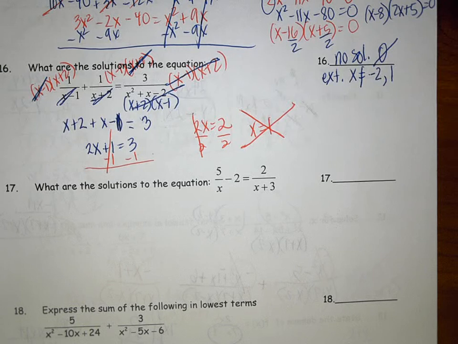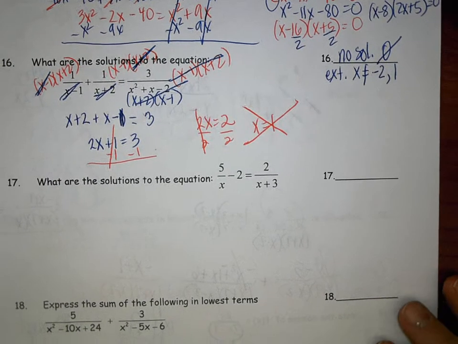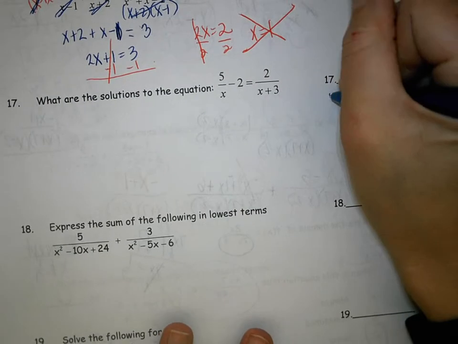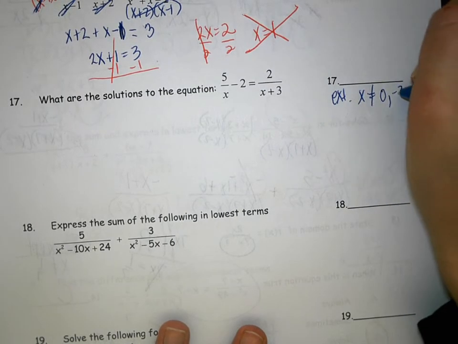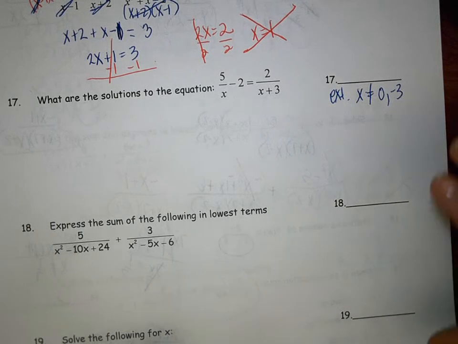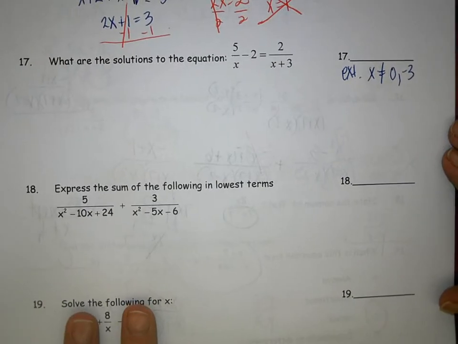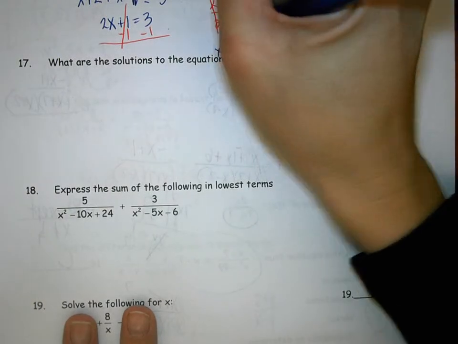Okay? I'm going kind of fast, sorry. All right, example 17. What would be my extraneous solutions? What can x equal on this one? Good, 0 and negative 3. And then what's my LCD, or what am I going to multiply everything by? x times x plus 3 to get rid of all my fractions. x times x plus 3 to everything.